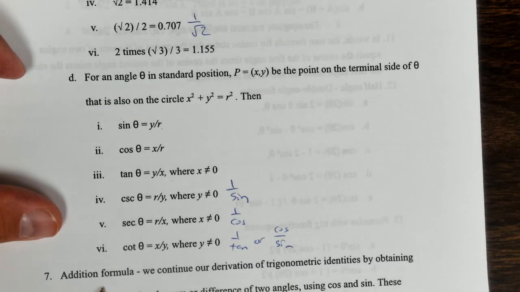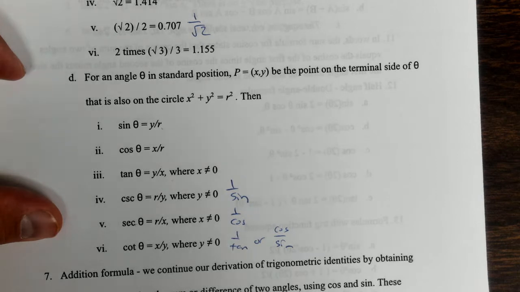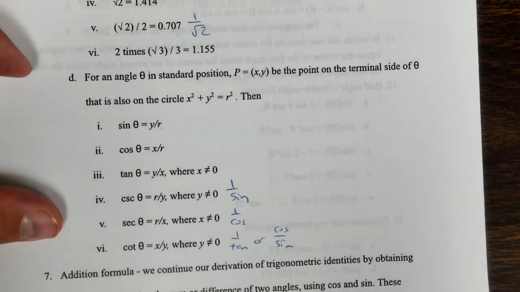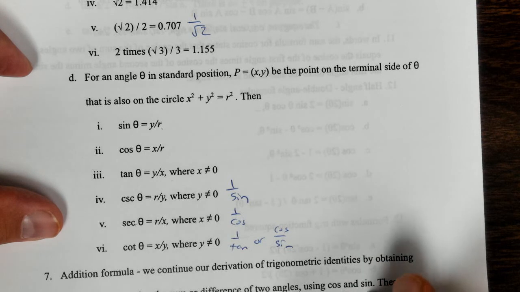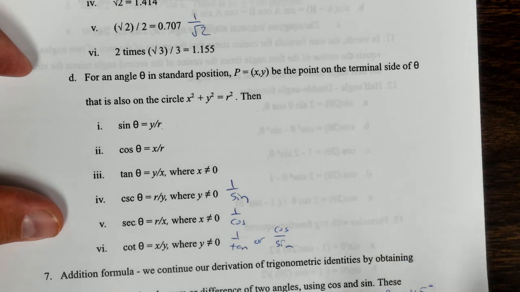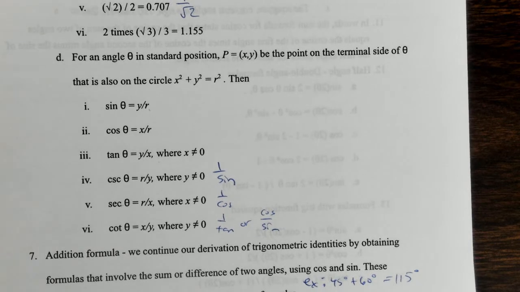Okay. For the addition formula, there's the sum and difference of two angles that add up to a certain thing. For example, if we did 45 degrees plus 60 degrees, that's 105 degrees. And if you need an exact answer, you would have to break down 105 into this part and that part and do your sine and cosine.